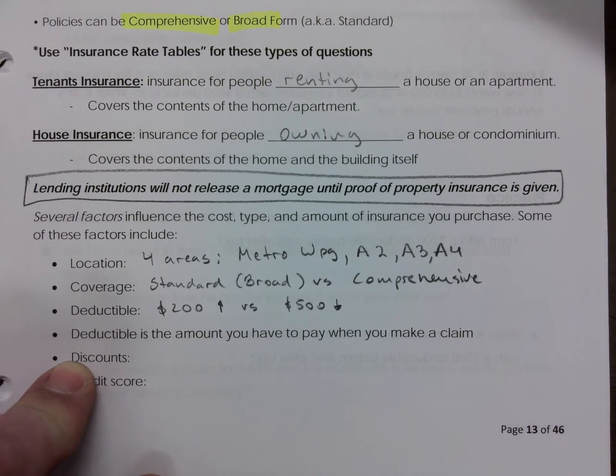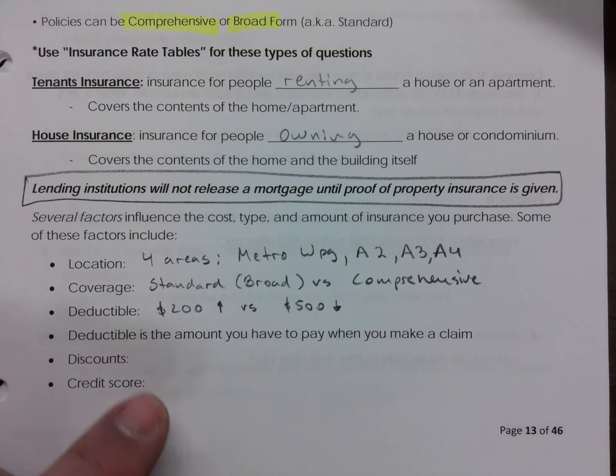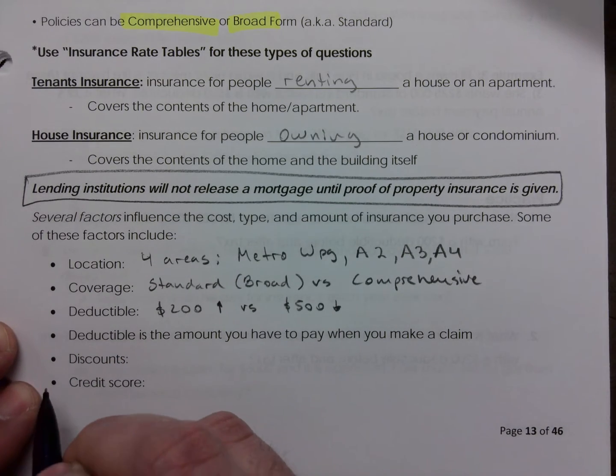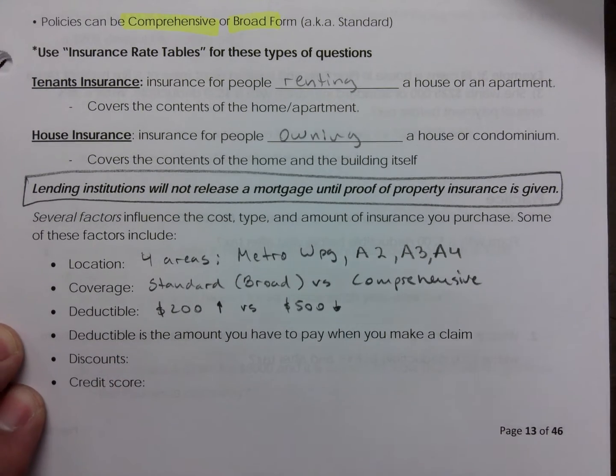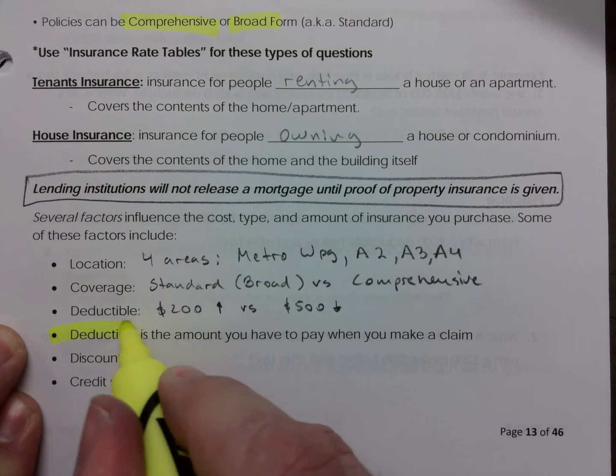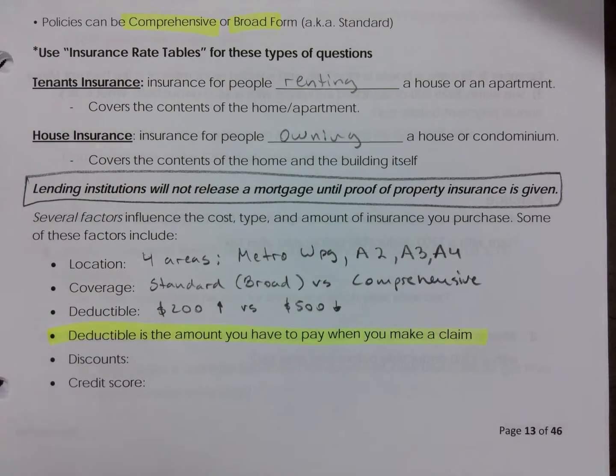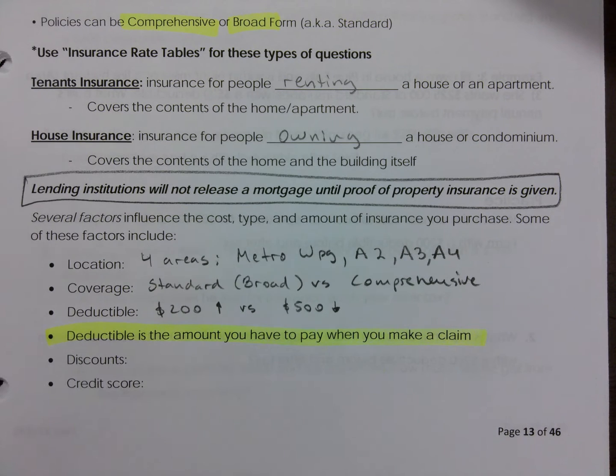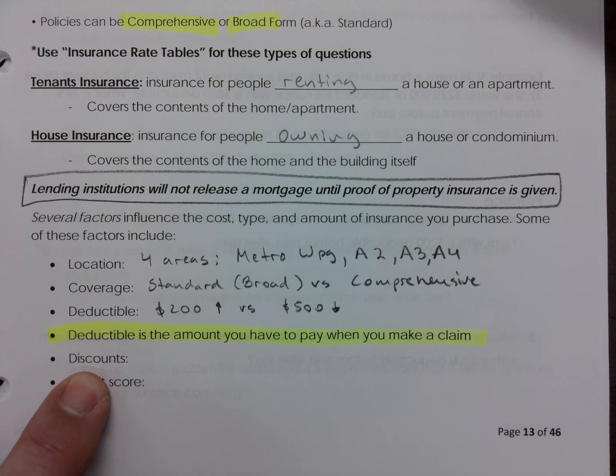Okay. Deductible is the amount you have to pay to make a claim. That is very important for you to highlight, actually. I put that in there. Should have been in bold. Deductible is the amount you pay when you make a claim. So if you make a claim that your bike is stolen and it's $3,000, that bike, if you have a $200 deductible, you would only get $2,800 paid by them. They would not pay the full $3,000. Okay.